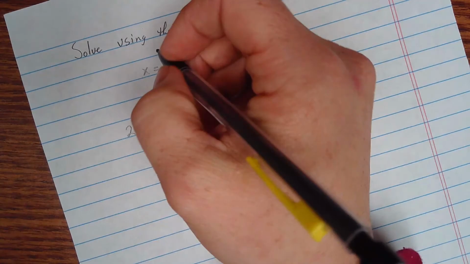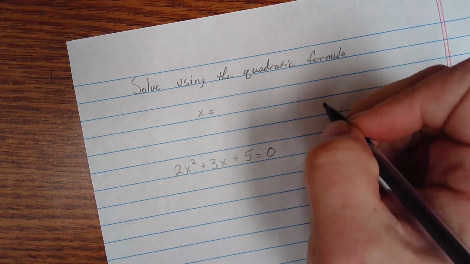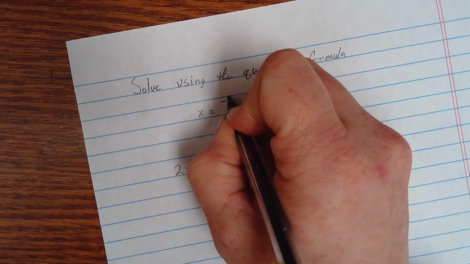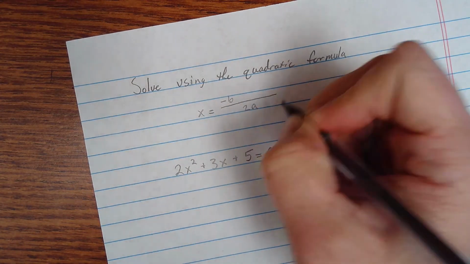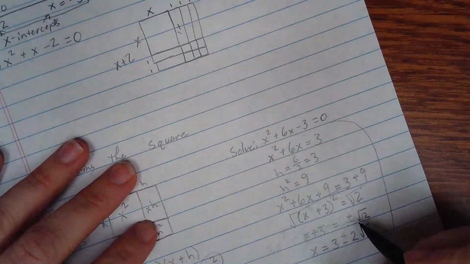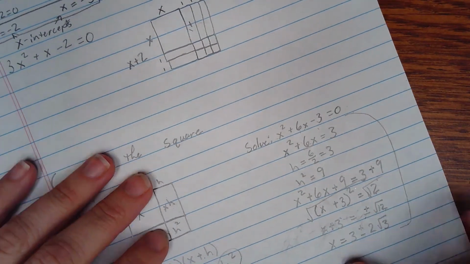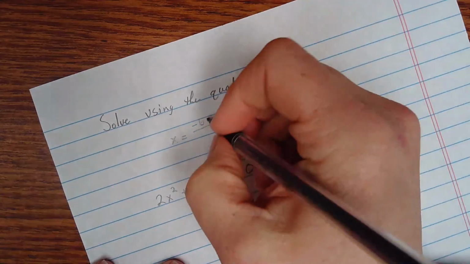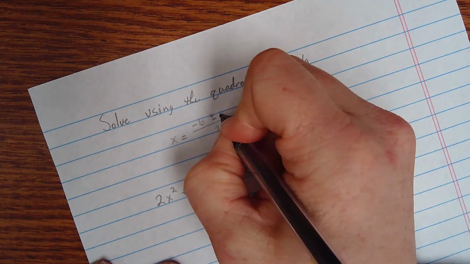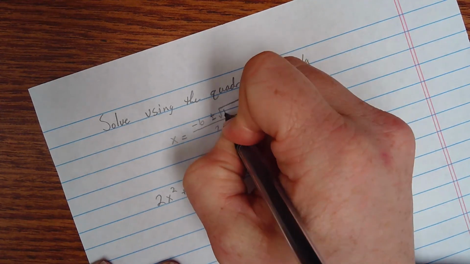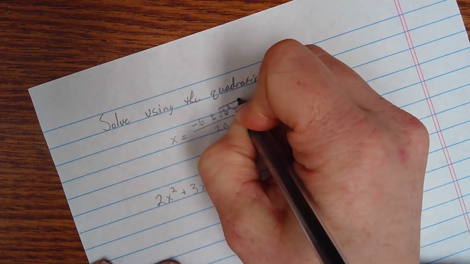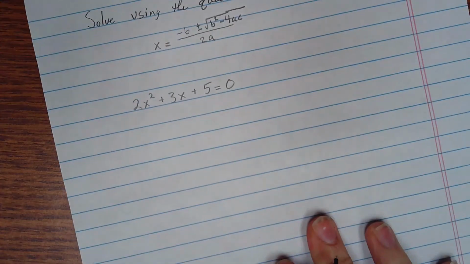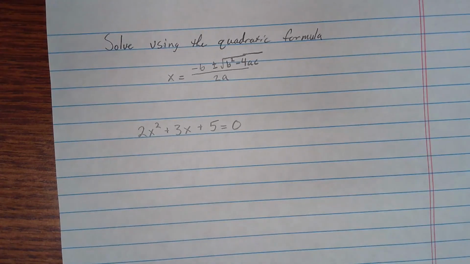So, quadratic formula. It is the line of symmetry, negative b over 2a, and then it's just like this where I add the plus or minus square root, okay? This is plus or minus square root of b squared minus 4ac. Okay? That is my quadratic formula.